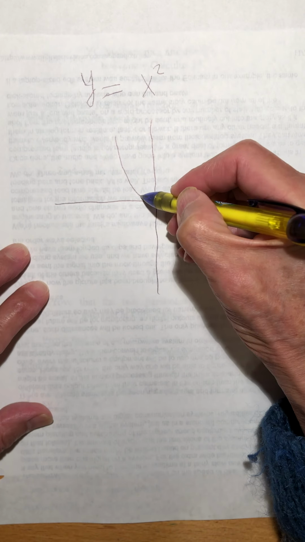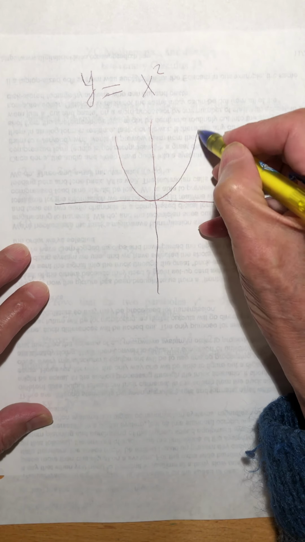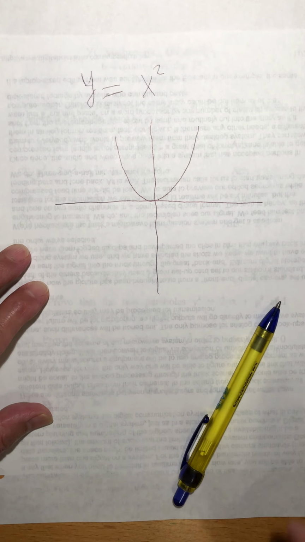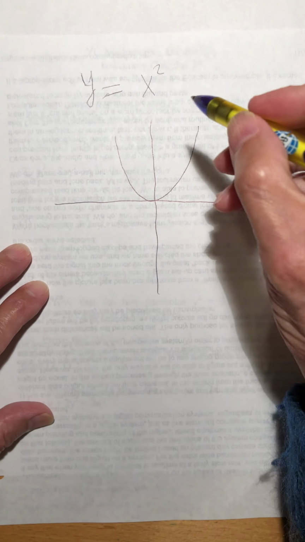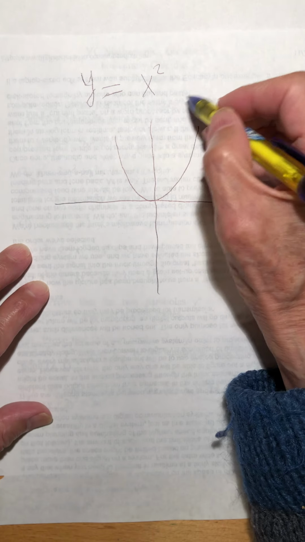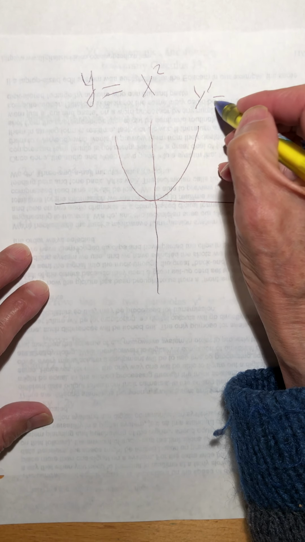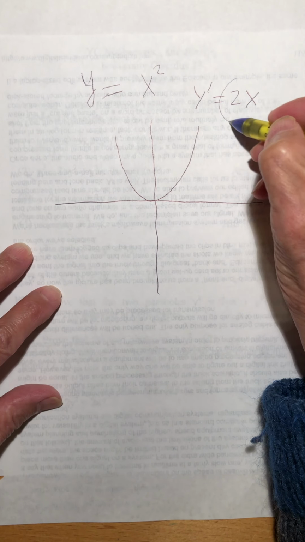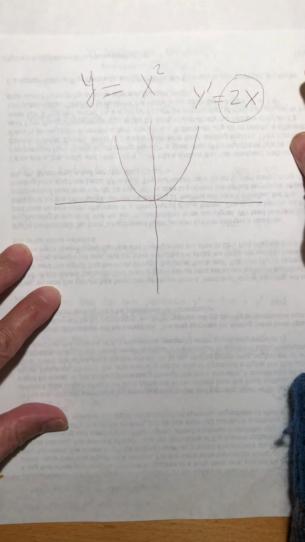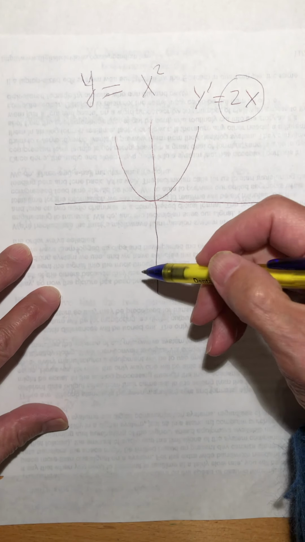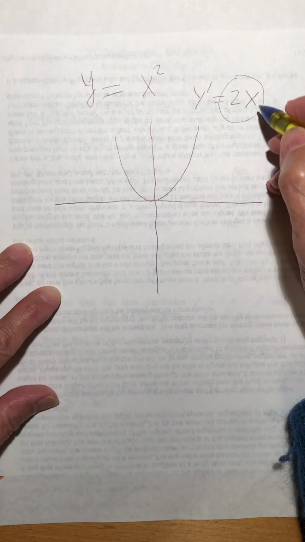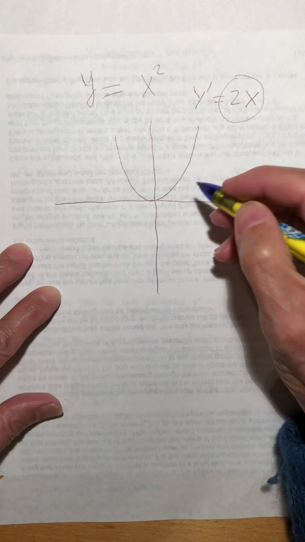It's a parabola, right? y equals x squared. What is the derivative? The derivative y prime is 2x. So this 2x is the slope of the tangent. But where do I draw the tangent? So the x value must be given.